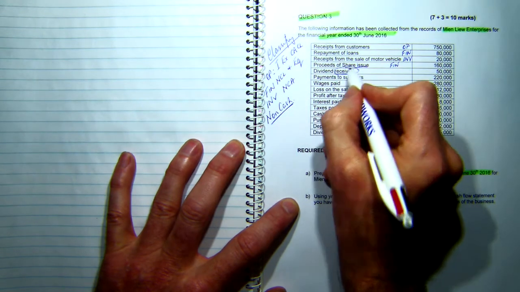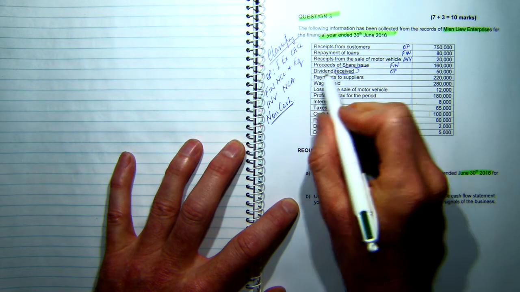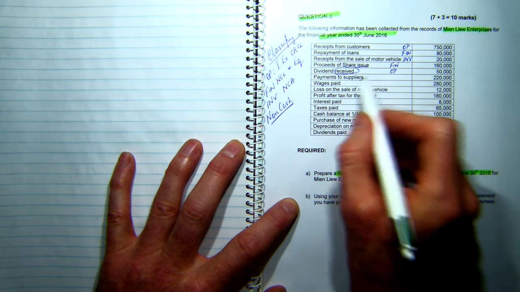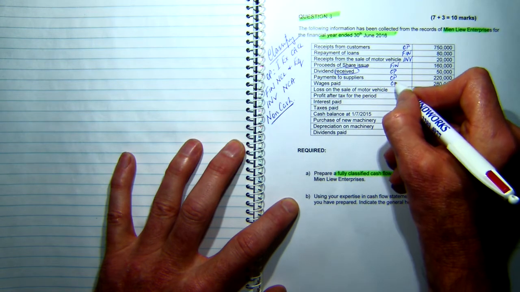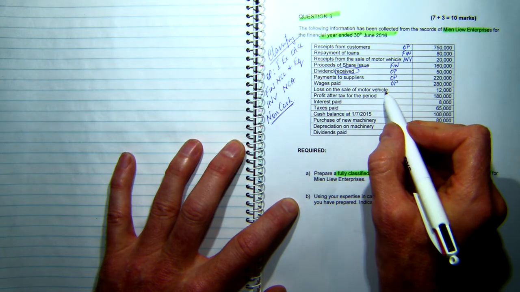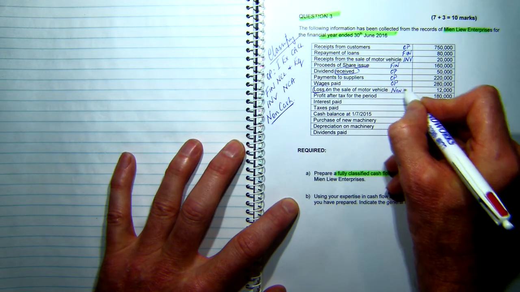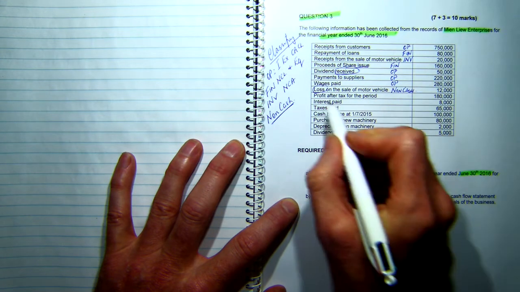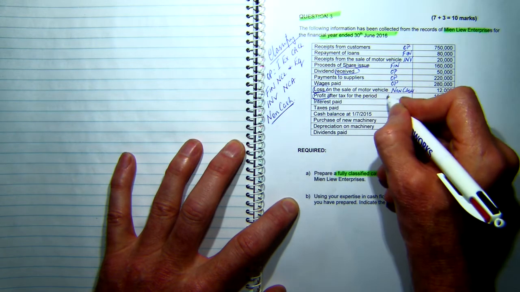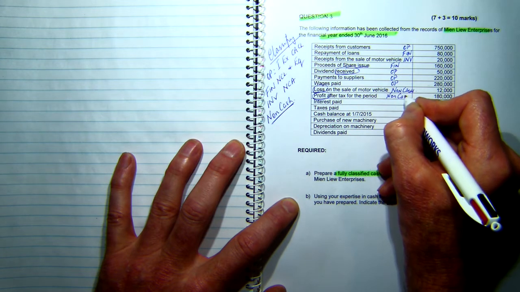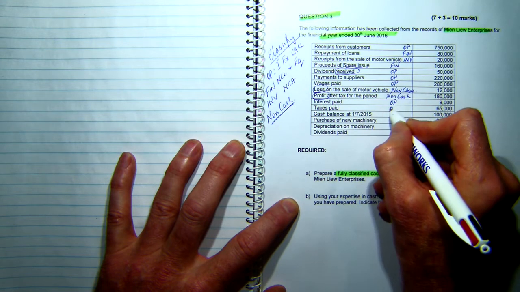Dividends received. So we've got to receive dividends here. Yep, that's right. Operating, because that's income. Payments to my suppliers. My suppliers is an operating activity. Wages paid, another operating activity. Loss on the sale of motor vehicle. That's right. Loss indicates non-cash. That's terminology that we use, non-cash. Profit after tax for the period, well, profit is also a non-cash item. Interest paid, yep, operating. Taxes paid, yep, operating.